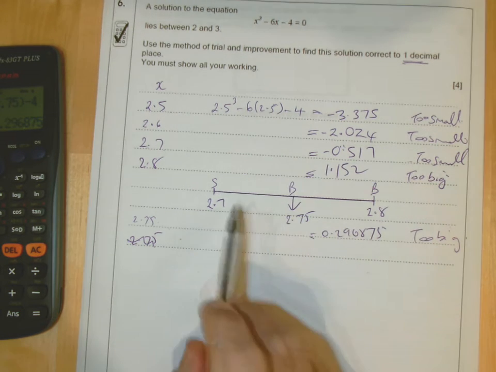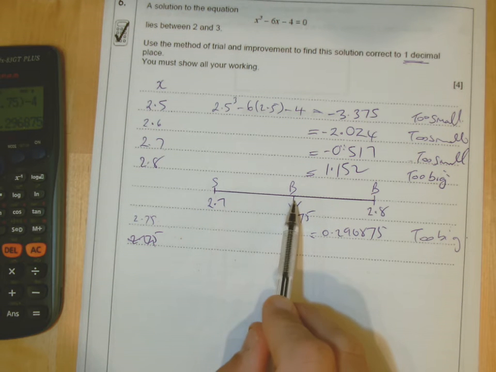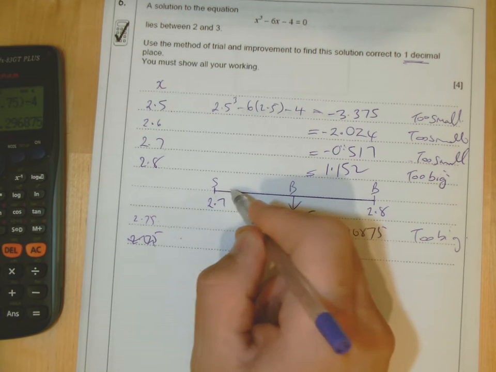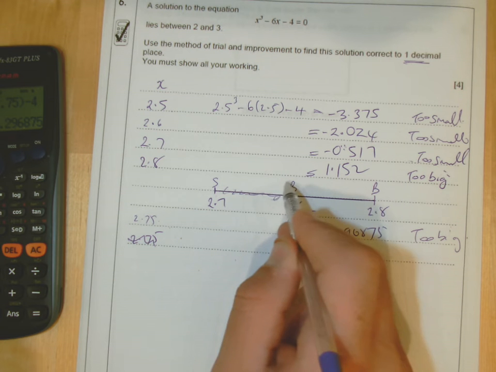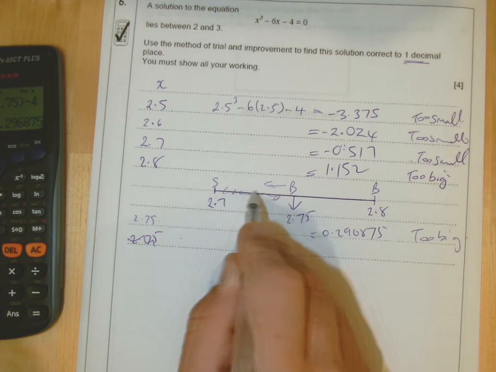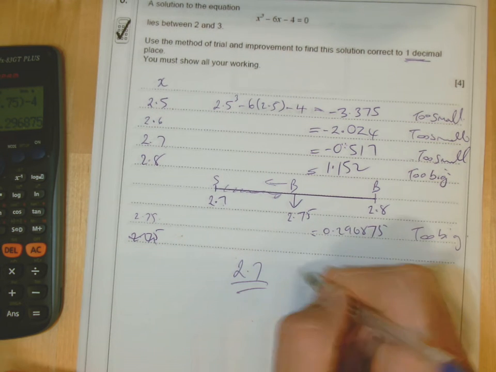Now think about it. 2.7 is too small, and now 2.75 is too big, so somewhere here is the right answer. So if the result is somewhere here, we need to go smaller, don't we? We need to go smaller than 2.75. So if it's smaller than 2.75, to one decimal place, it rounds to 2.7.